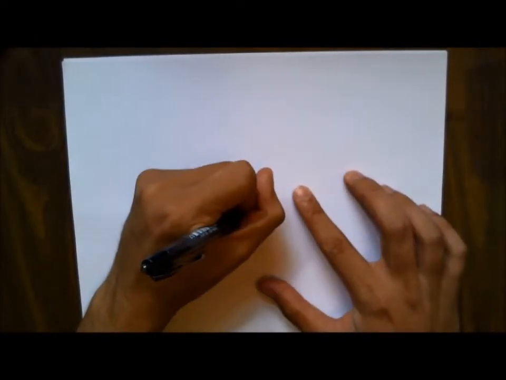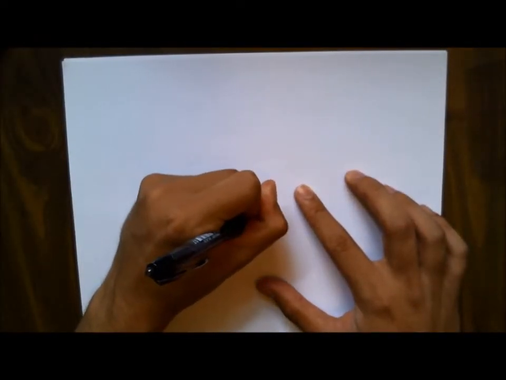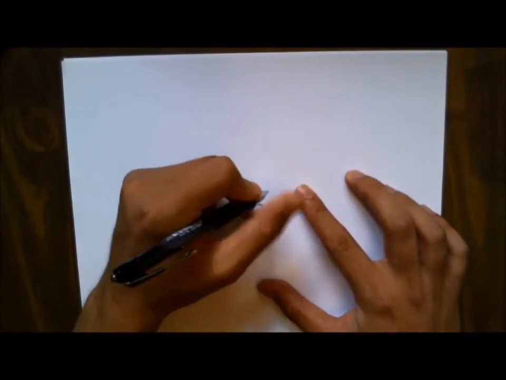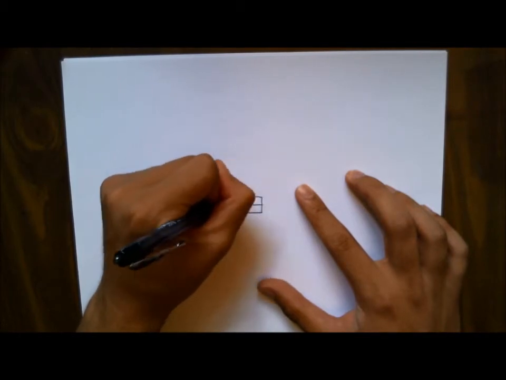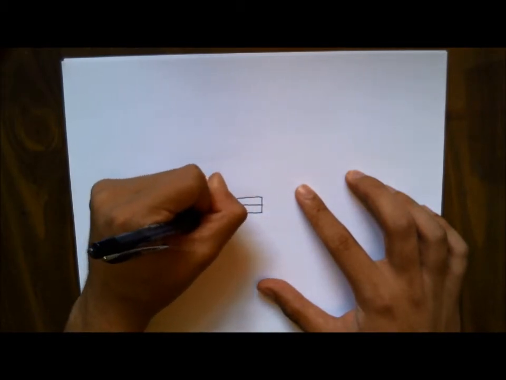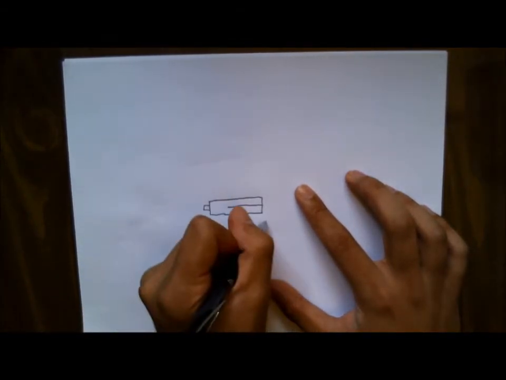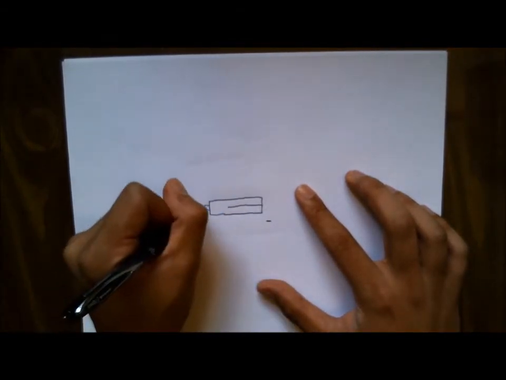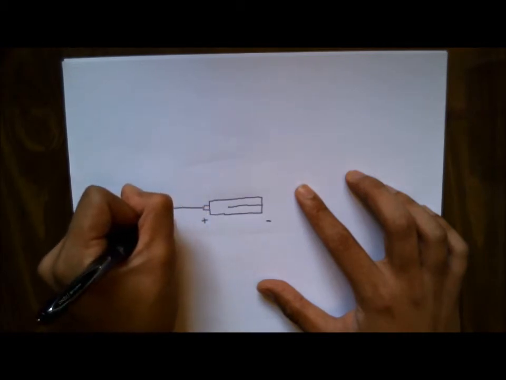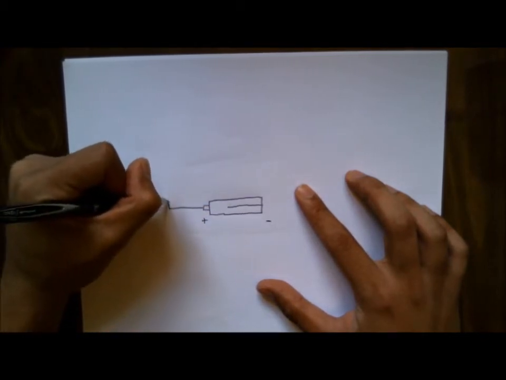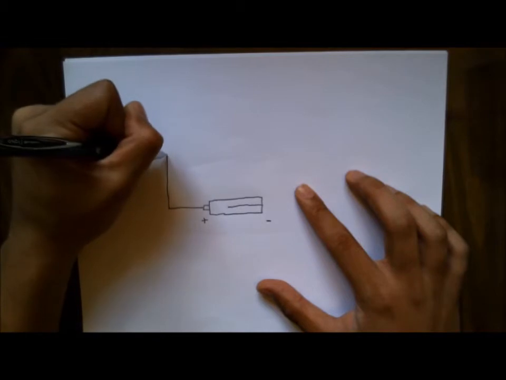So I'm going to draw a basic circuit. Say we have a battery here. Let's say it's your basic battery. Here's your basic battery, like that, right? Let's say this is your positive terminal, this is your negative terminal. And then I want to attach a copper wire to this, like that.